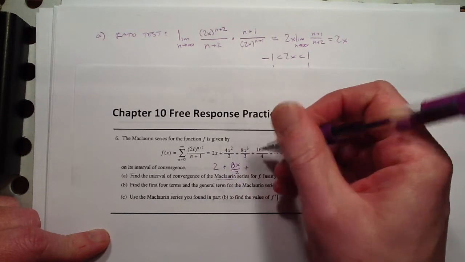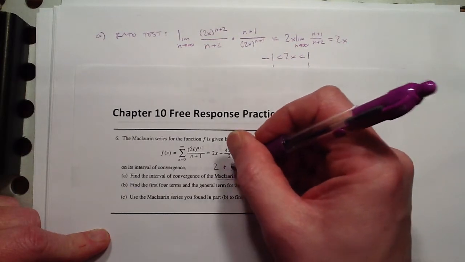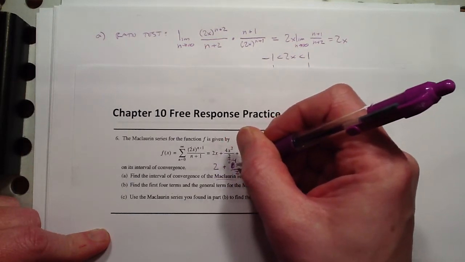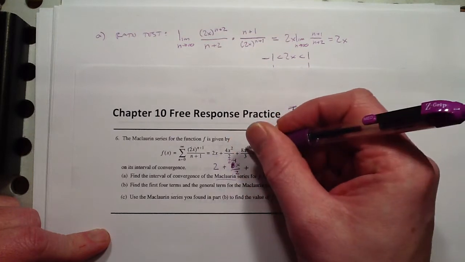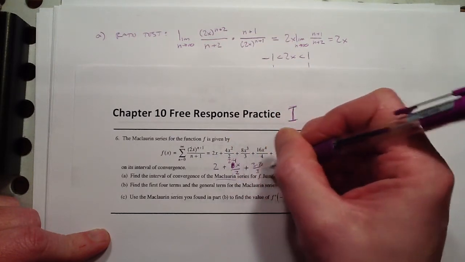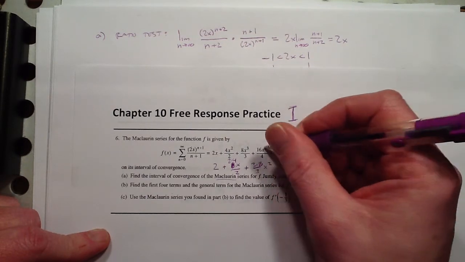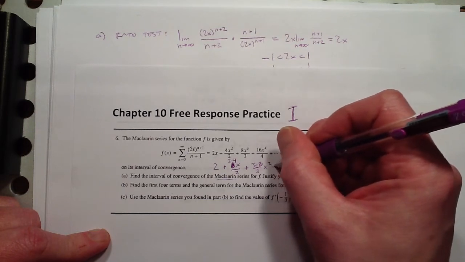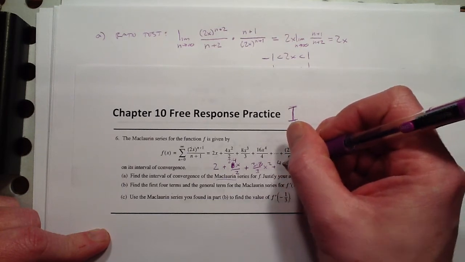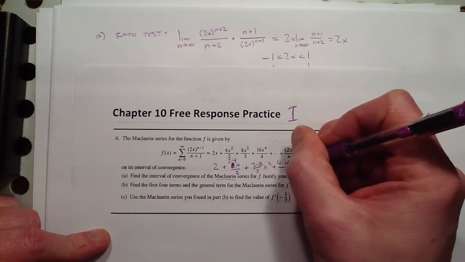The derivative of this is 3 times, actually I should probably write that as 2 times 4, right, so I can see what all the numbers are doing. And then that's going to be 3 times 8 over 3 times x squared. And that's going to be 4 times 16 x to the 4th over 4.